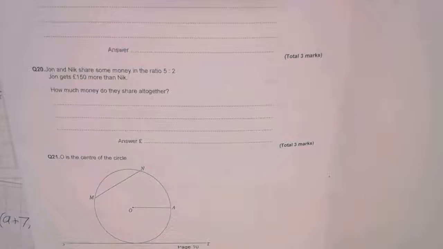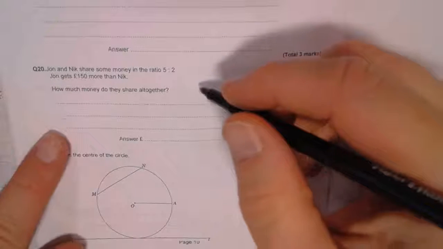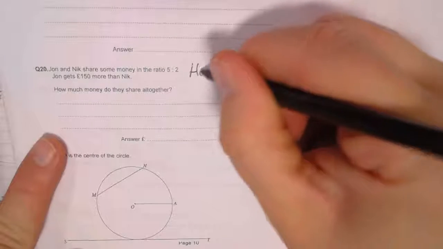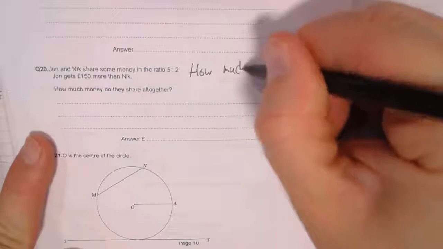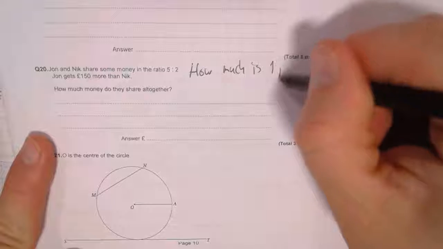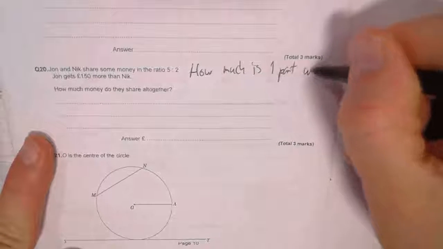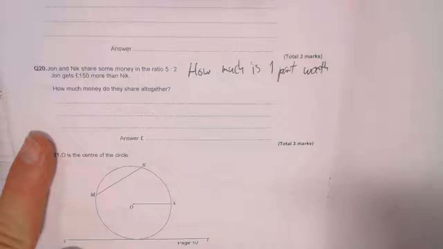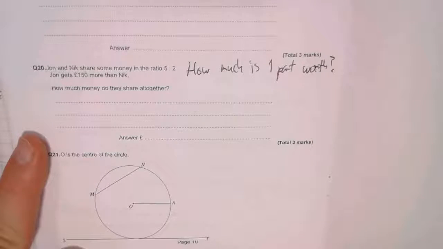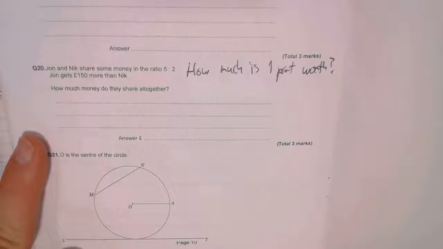Okay, question 20. John and Nick share some money in the ratio 5 to 2. John gets £150 more than Nick. So whenever there's a ratio question, you ask yourself, how much is one part worth? That's what you always ask yourself when you've got a ratio question. How much is one part worth?